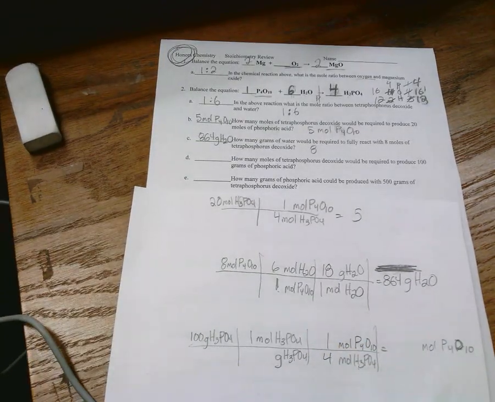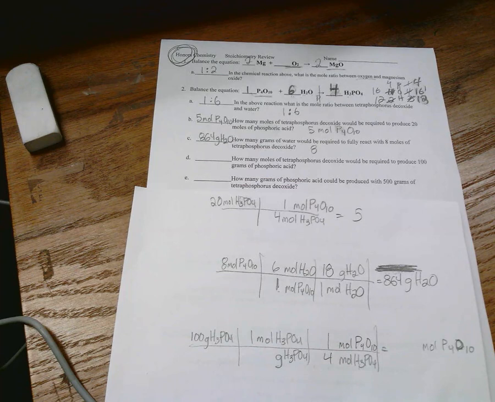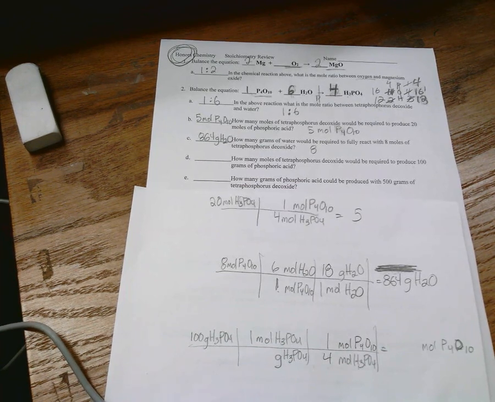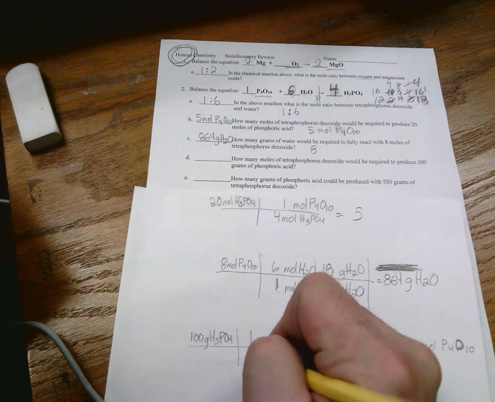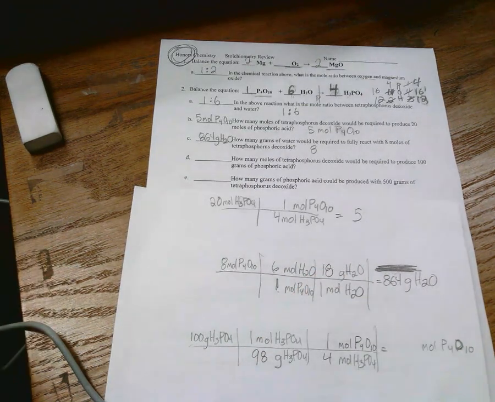And in H3PO4, we have 4 oxygens, which is 64, plus a phosphorus, which is 31, plus 3 hydrogens. So I get 98 grams. If you get something different, you're probably right. Well, maybe not.